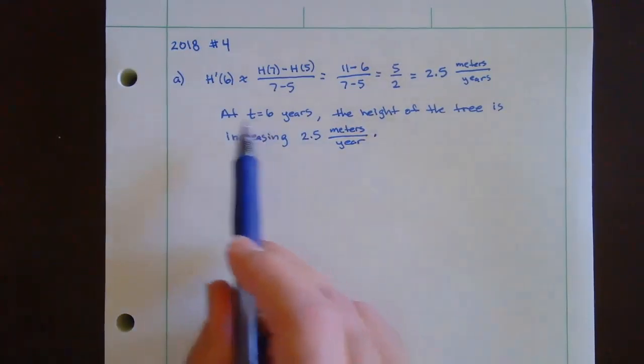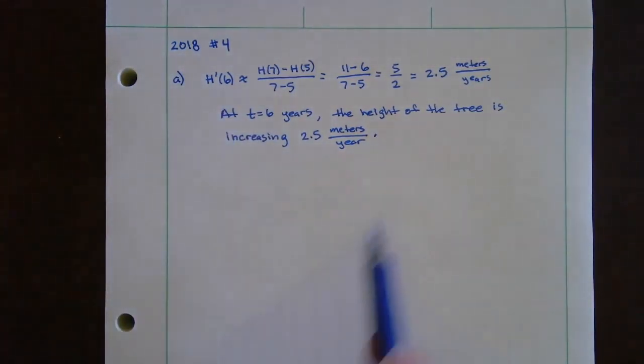And you included the unit that we're finding, right, at 6, okay? And we're describing what this is. And that's all you need to do on this, okay? All right, let's go to part B.